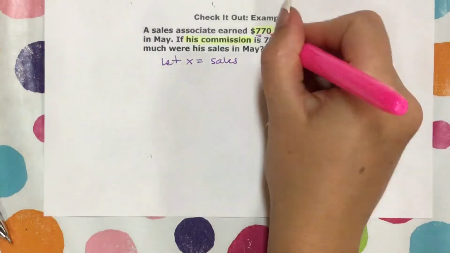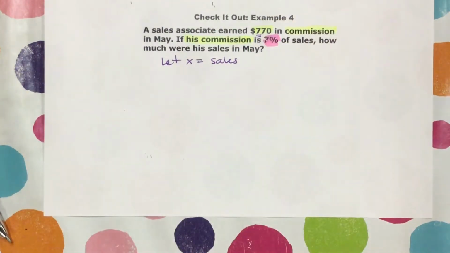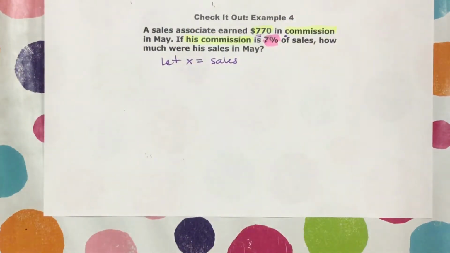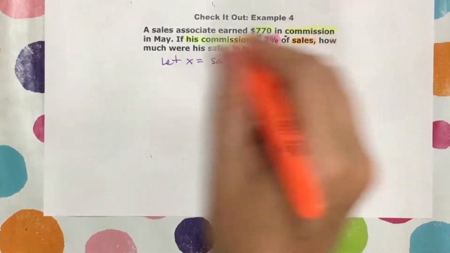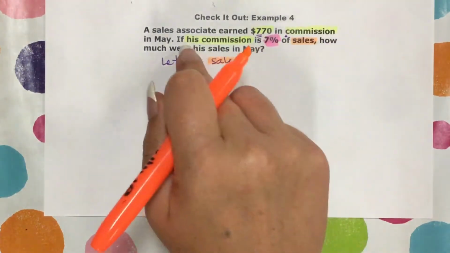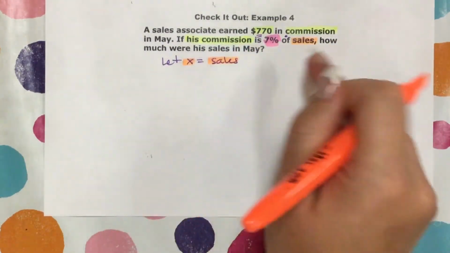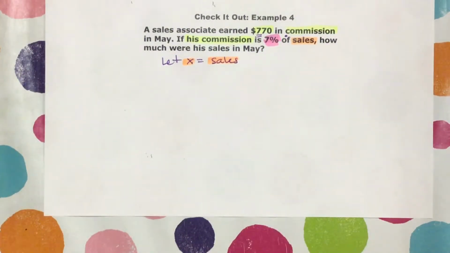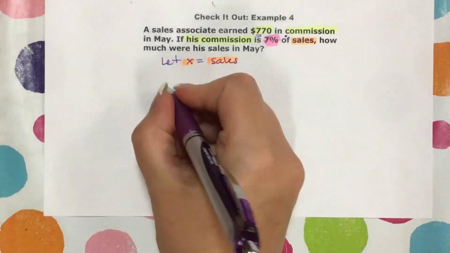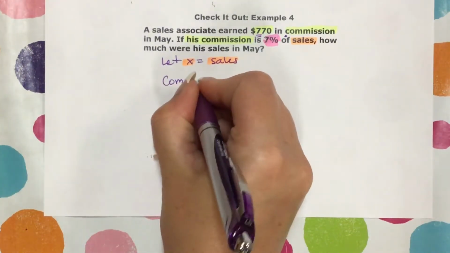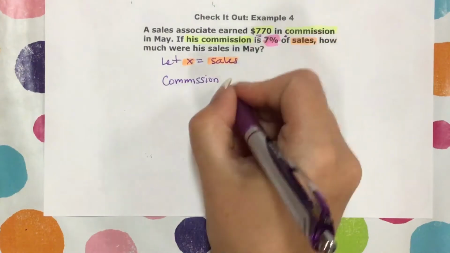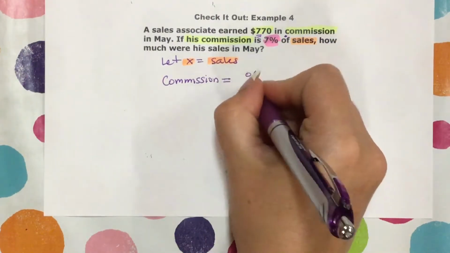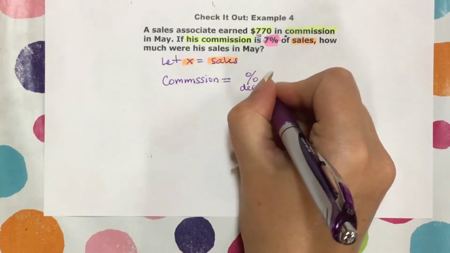7%, okay, of means multiplication of the sales, which is the thing we don't know, which is our X, right? So this right here, how much were his sales in May? This is our equation right there. So we are going to have the commission equals or is 7%, but we need to put it in the form of a percentage in the form of a decimal.